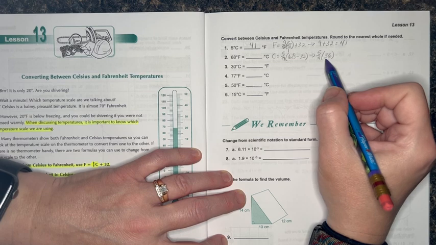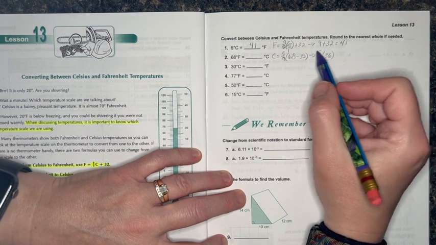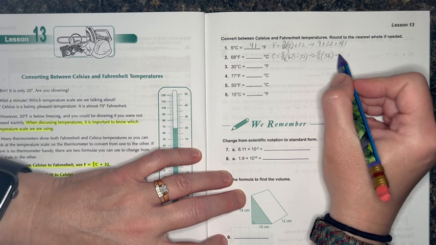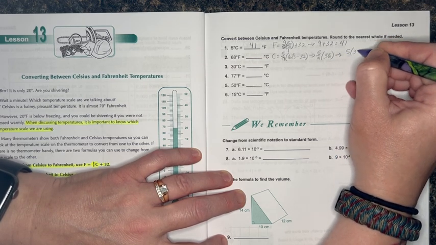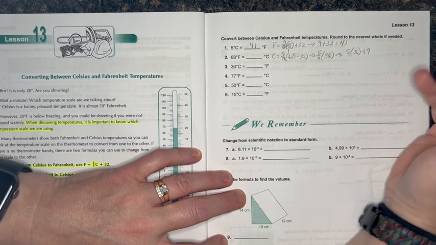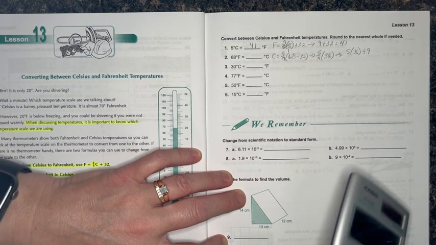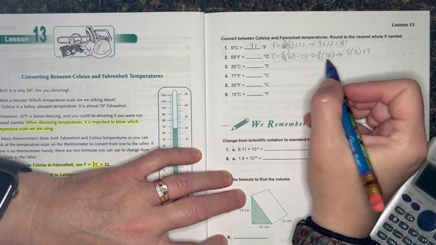36 and 9 can be reduced. If you were putting this in your calculator, it's 5 times 36 divided by 9. That's how you would put that into your calculator. Because the 9 and the 36 have a factor in common, we can reduce that.